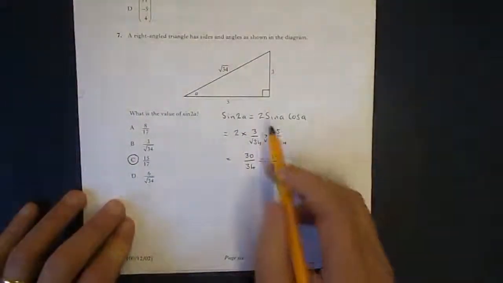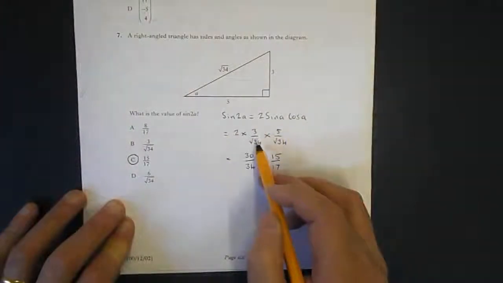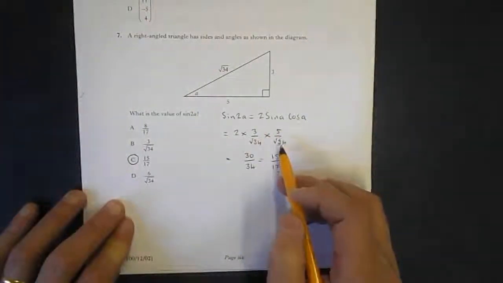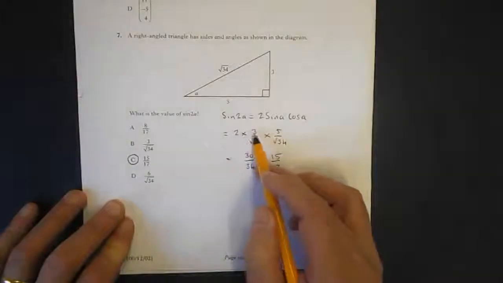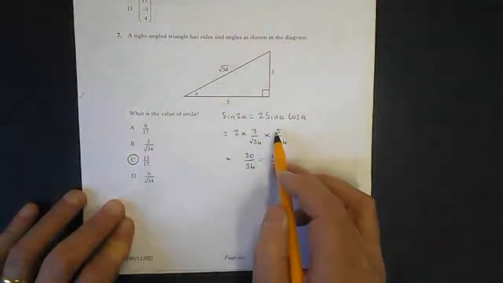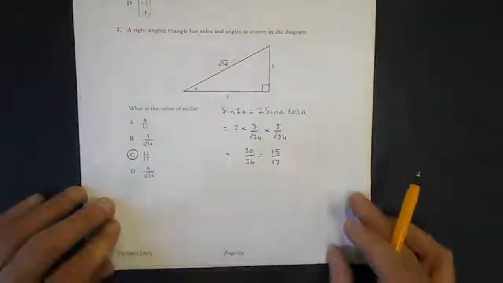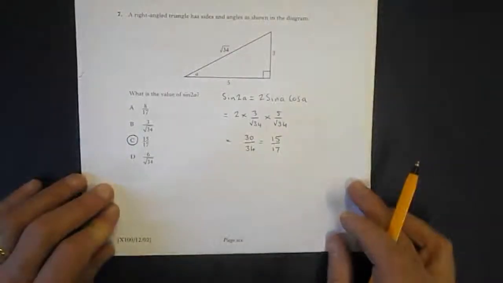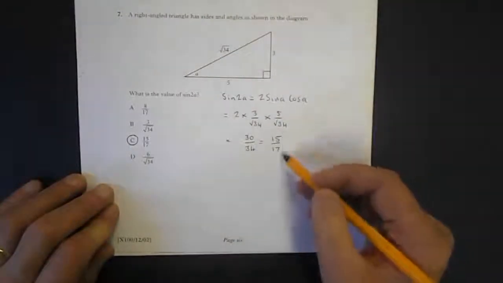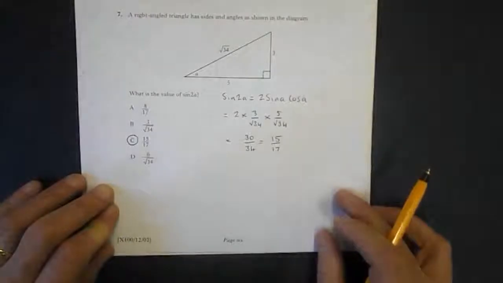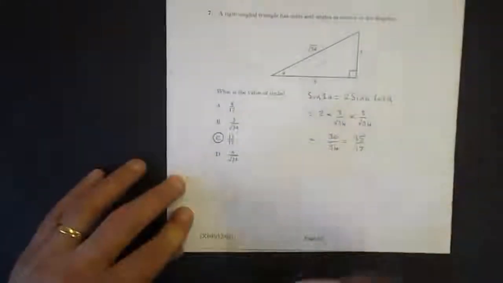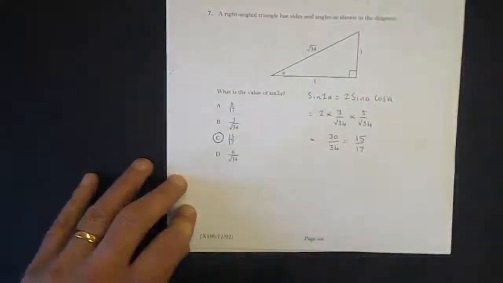So sine 2A, 2 times sine A, 3 over root 34, times 5 over root 34. 2 times 3 is 6, times 5 is 30. Root 34 times root 34 is 34. Simplify it, half the top, half the bottom, you get 15 over 17. That's choice C.